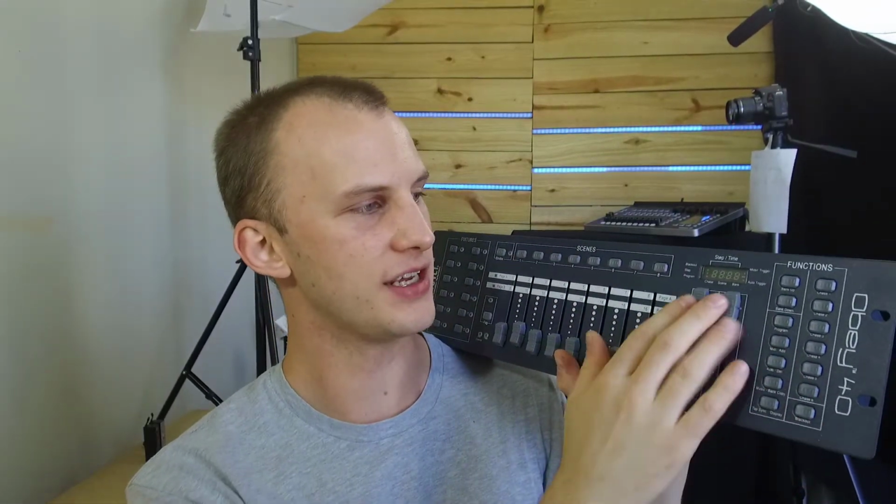Well, it's pretty simple, and I'm going to start with our friend the Obey 40, just a very simple console. On this particular console, you're kind of limited by a row of scenes here at the top, some chases that you can pull up here at the side and control on faders, and you can move things manually on the faders as well. It's a little bit advanced.